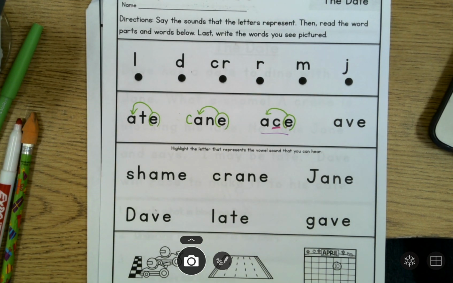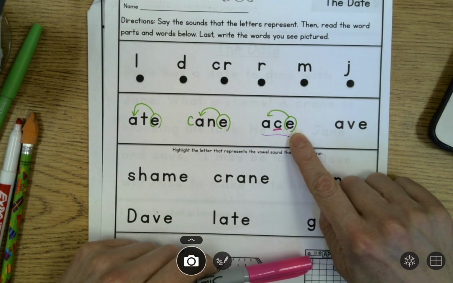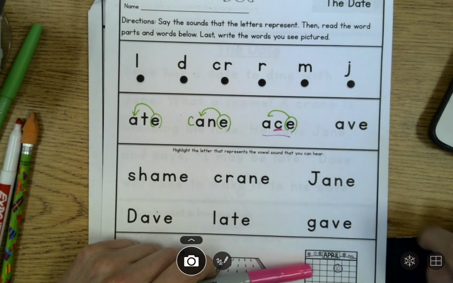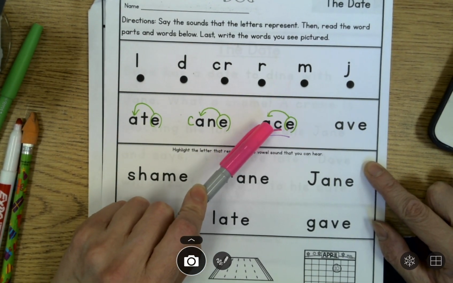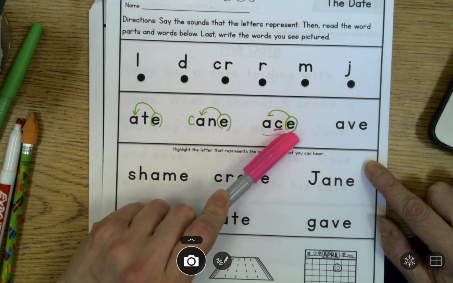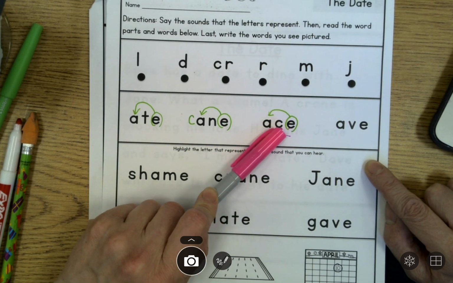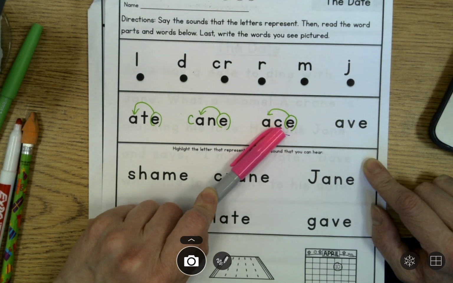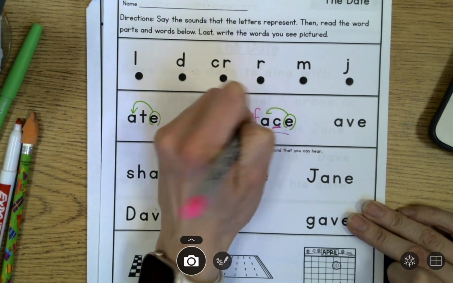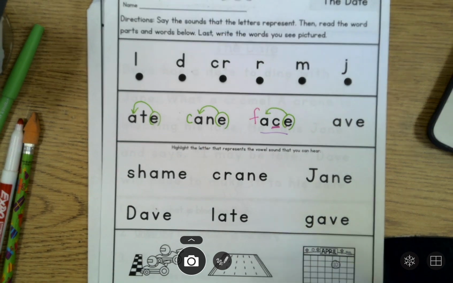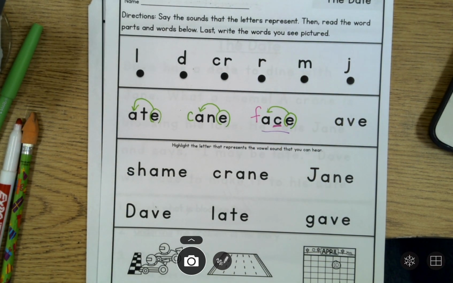So this is going to be pronounced ace. So the E makes the A say its name, and the E also changes the sound of a C from a K to a S. Ace. So if I put an F in the front, it would be face. Okay?